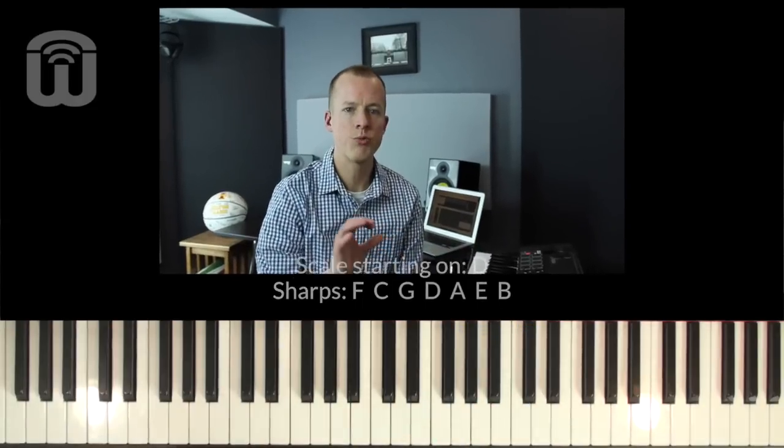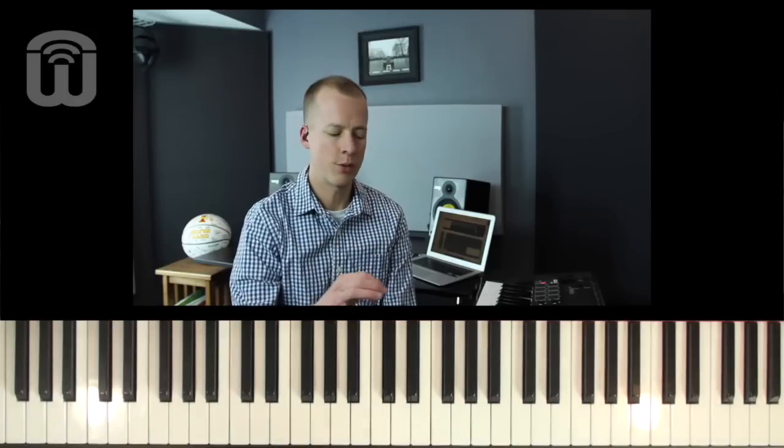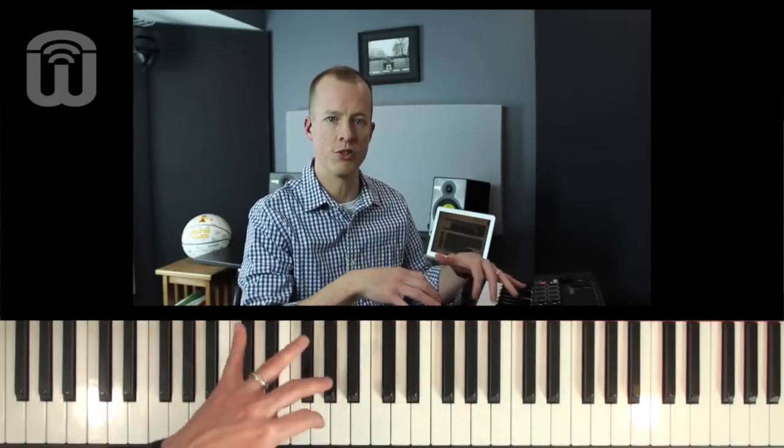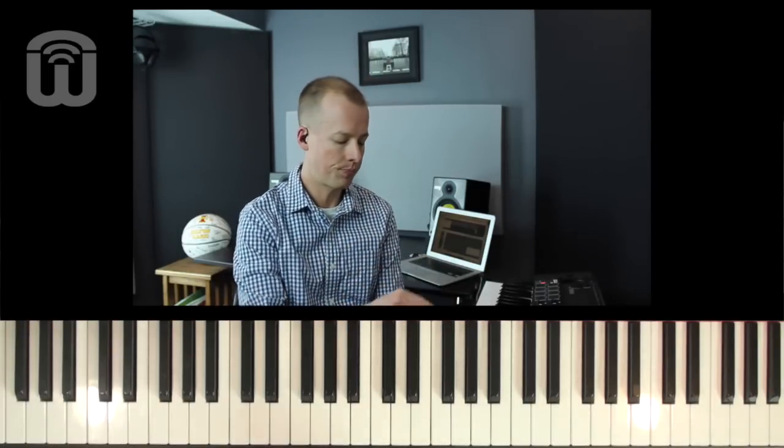And just to bring us back, the reason why we're going through this is so we can give these scale notes numbers 1, 2, 3, 4, 5, 6, 7 in the key of D, and then we can figure out what we're playing in terms of those numbers, and it makes it much easier to transfer those things to other songs. Okay, one more with a sharp scale.